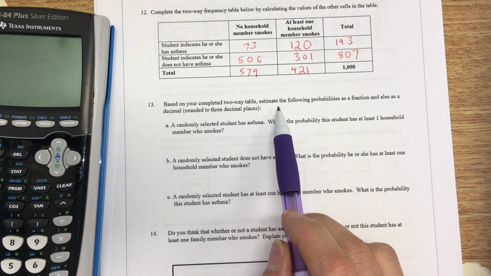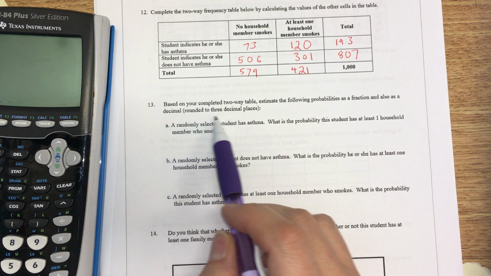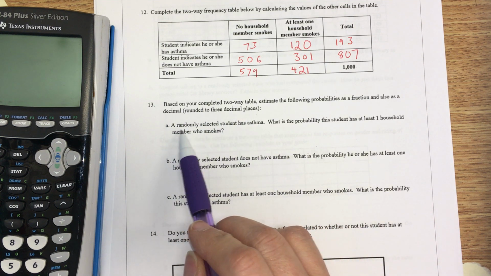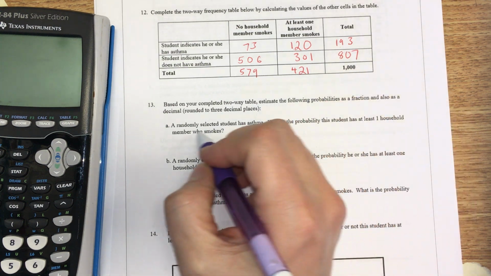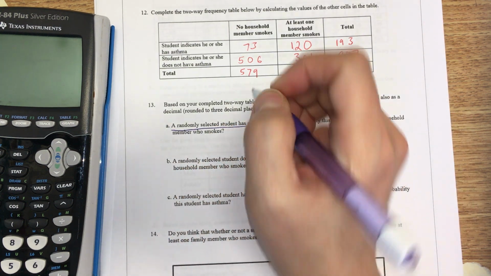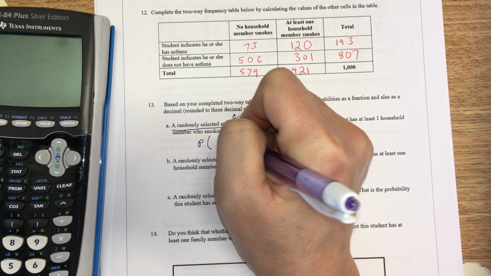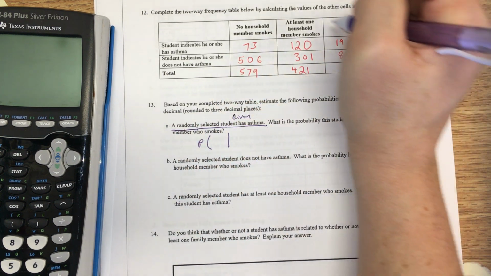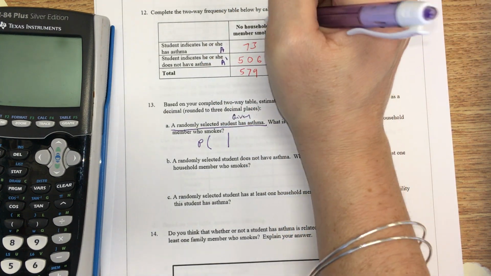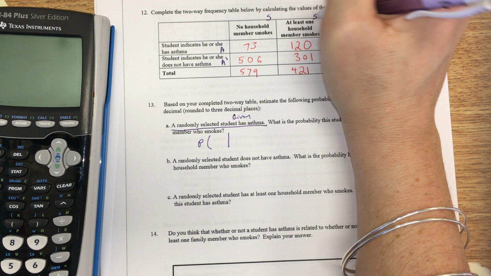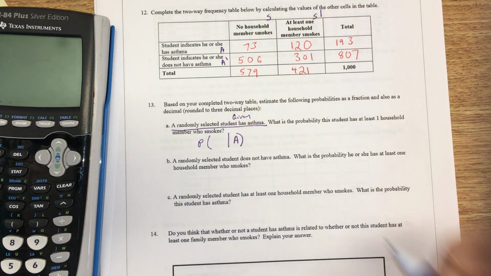Based on your two-way table, estimate the following probabilities as a fraction and a decimal rounded to 3 decimal places. A randomly selected student has asthma. This is a given. So I'm going to immediately start with P of something given. I'm going to call this event A. This is going to be A prime. This is going to be S, and this is going to be S prime, just to make my life a little easier. So I know that the student has asthma.